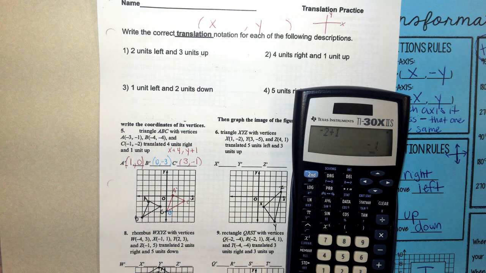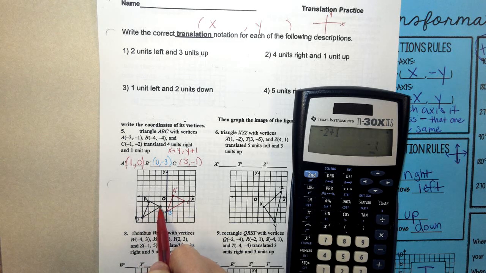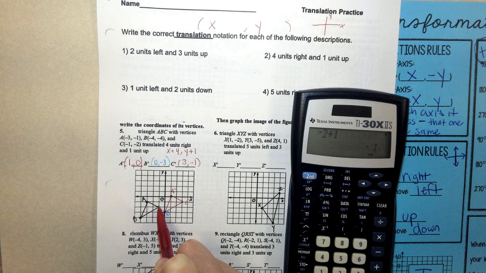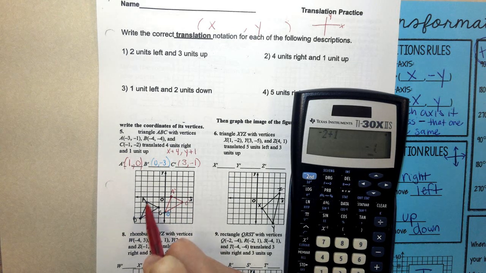Okay, and you should be checking, does my triangle look the same? And when I say does it look the same, I'm not saying is it still a triangle, I'm saying is that the exact same shape of the triangle, okay? Like when you're looking at the angle that this is at, it should be at the same angle. Same thing here, same angles, okay?